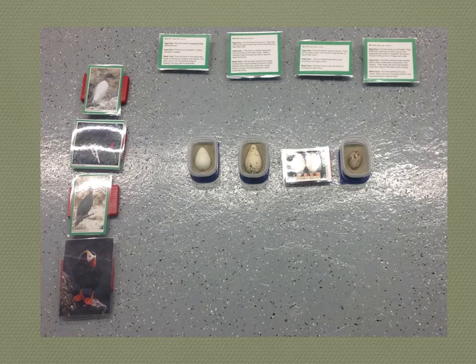Every part of an animal is designed for its environment and way of life. These are called adaptations. Today we will examine eggs, feet, and beaks of seabirds and shorebirds at Haystack Rock. Your first clue is a bird clue. The clue is, this bird nests on exposed rocks above the surf.